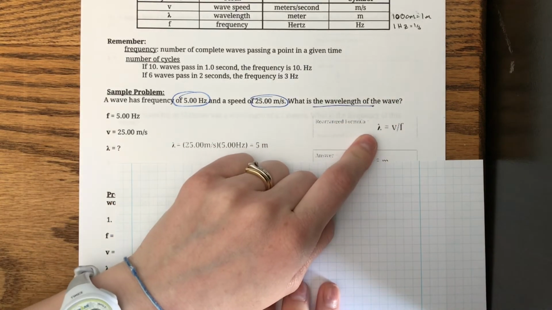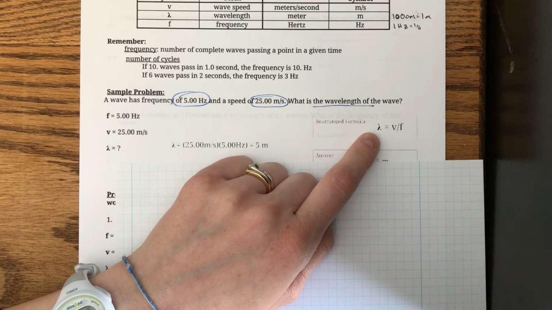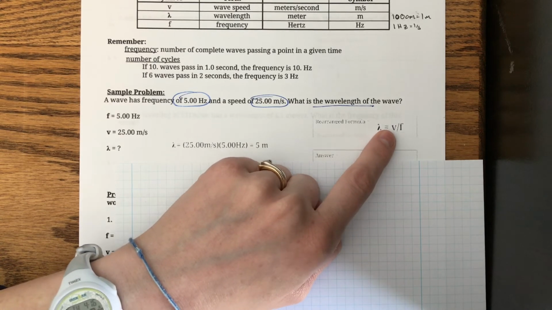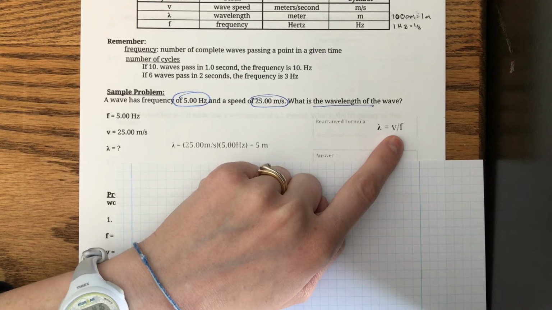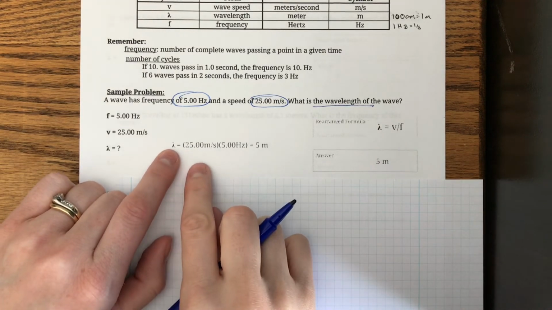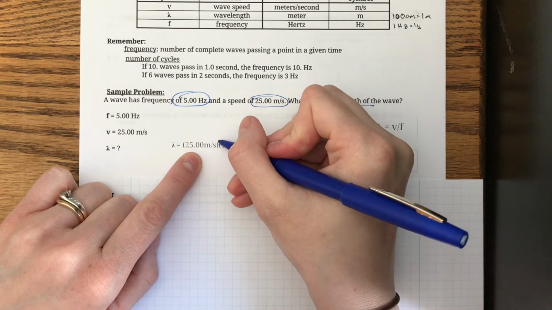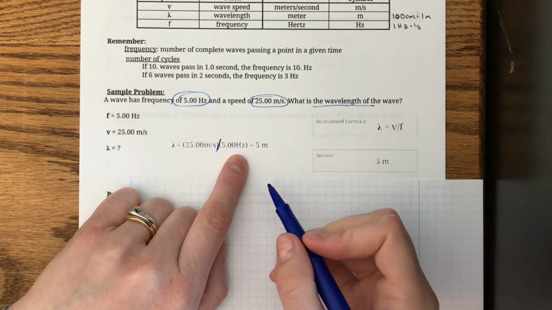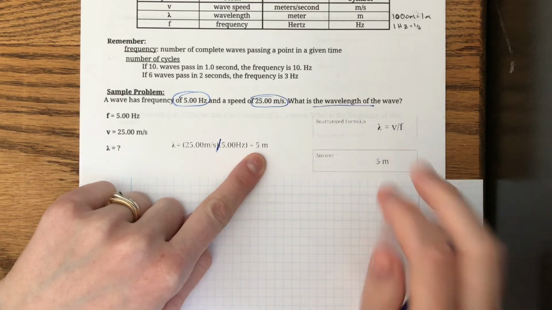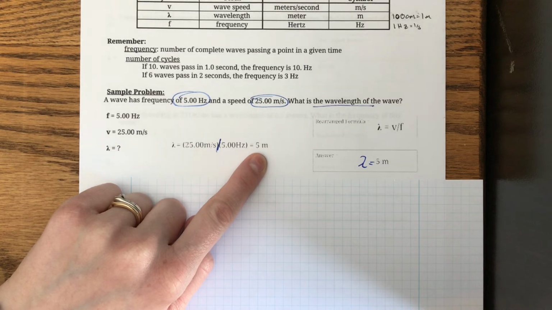Then you're going to write down the equation you're going to use, set equal to the thing that you want to solve for. So we're trying to solve for wavelength. We're going to have lambda, wavelength, equals wave speed over frequency. Then once you have your equation written down the way you want it, you plug in your givens. So wavelength equals your wave speed over your frequency. Do the math on the numbers, and you get that your wavelength equals 5 meters.